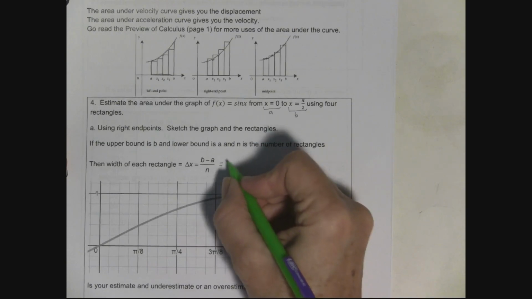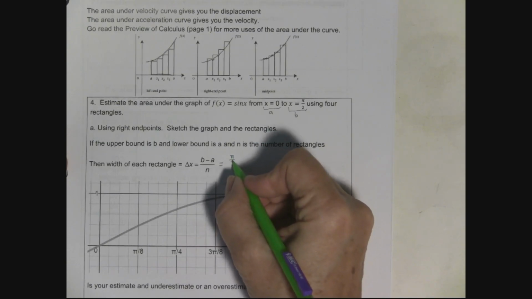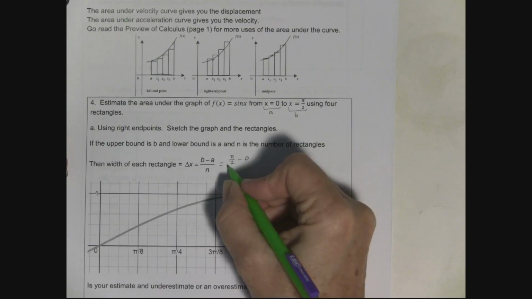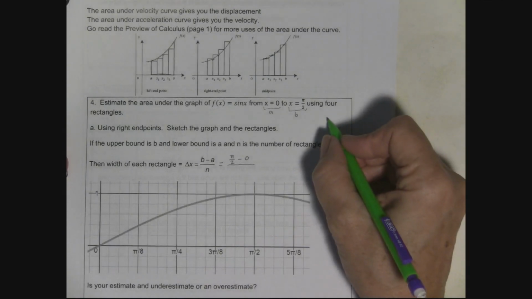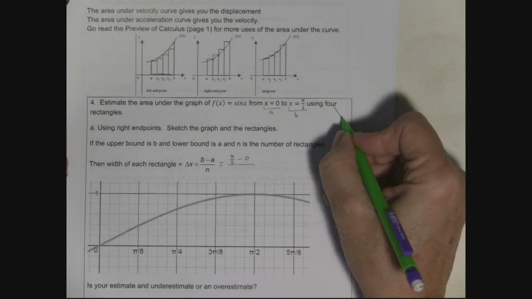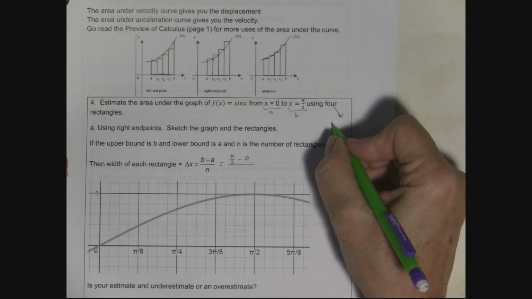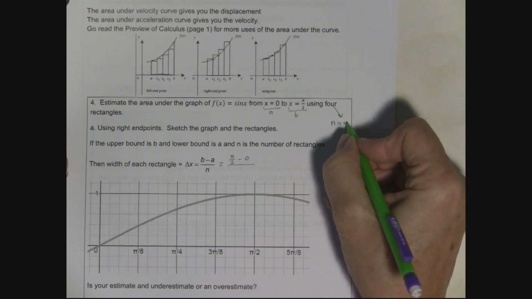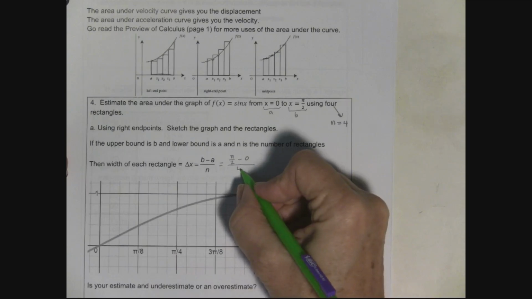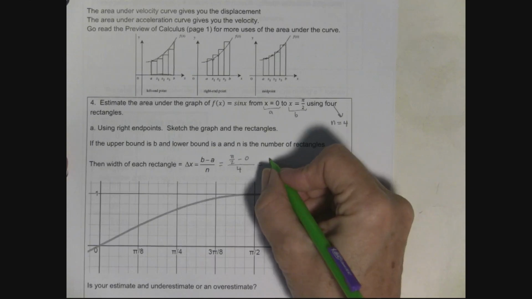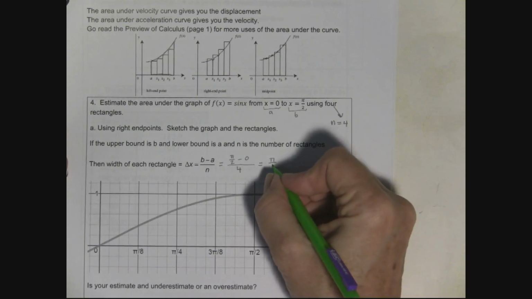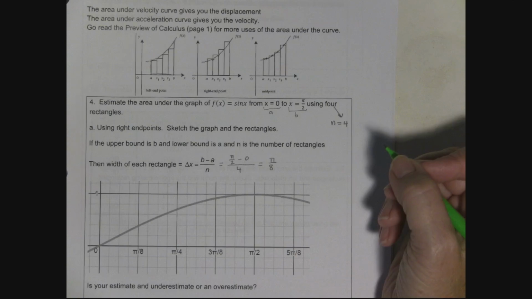So this would be pi over 2 minus 0 divided by n, and n is the number of rectangles. They said on this particular example for us to use n is 4, so I'm going to put 4 in here. When I do that arithmetic and the dust clears, I get pi over 8. You can do that on your calculator if you need to or want to.